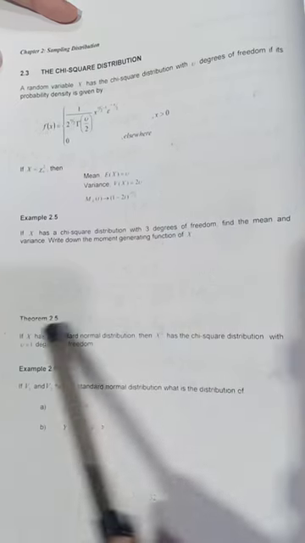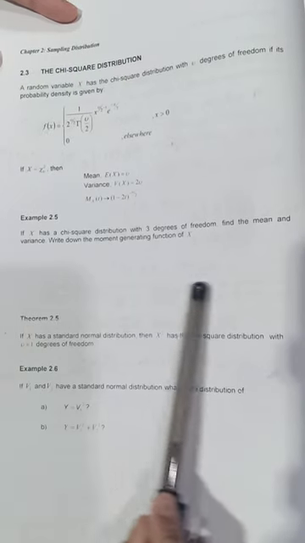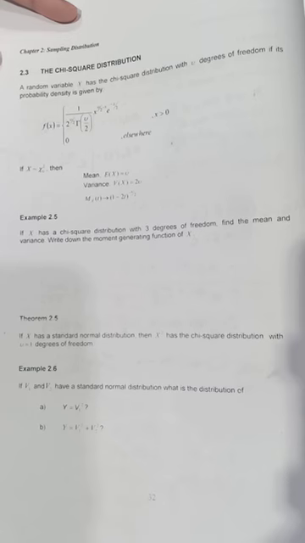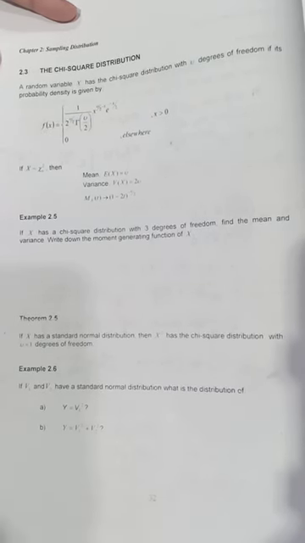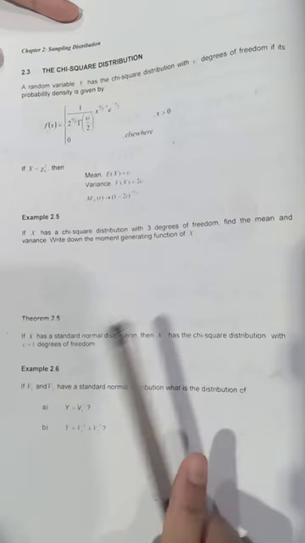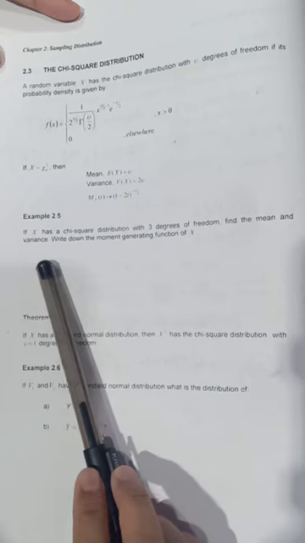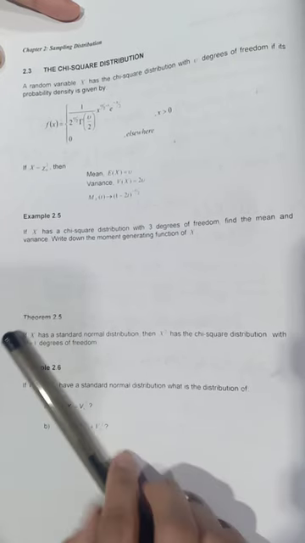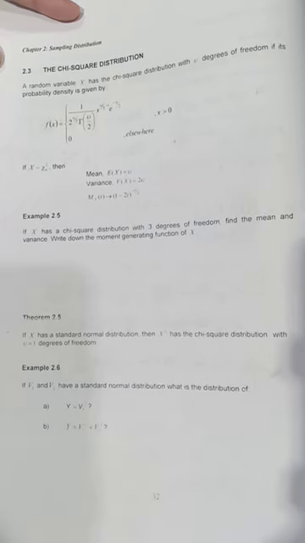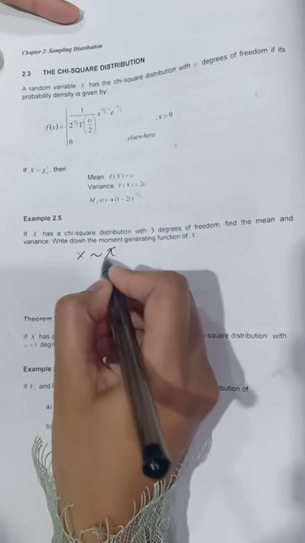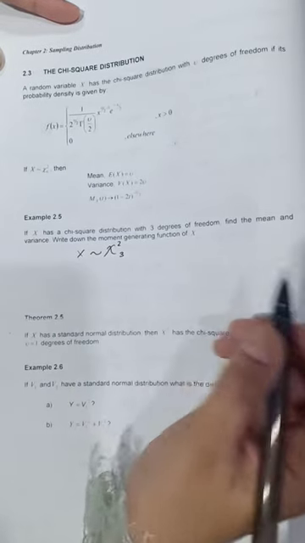Okay, so let's see the example of 2.5. I believe that all of you can answer these questions. If x has a chi-square distribution with 3 degrees of freedom, find the mean and the variance and write down the MGF for x. So we know that we can write x is a chi-square distribution with 3 degrees of freedom.